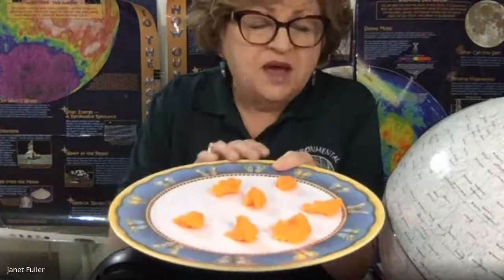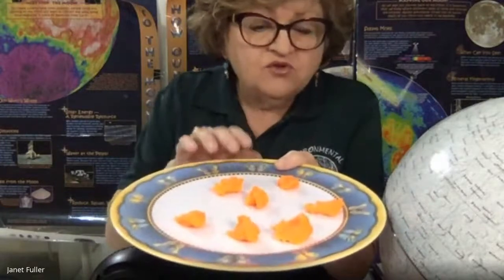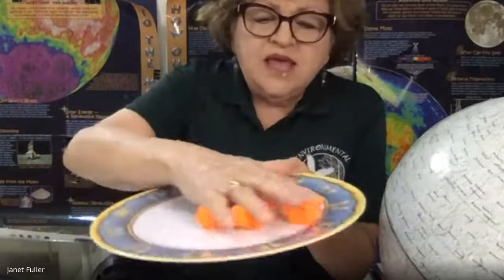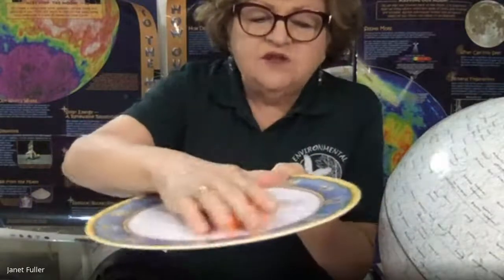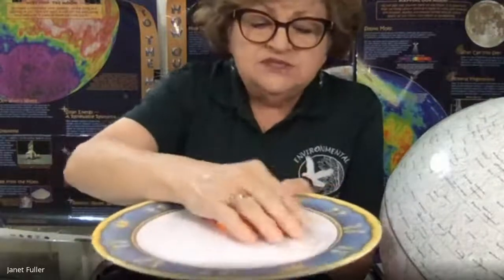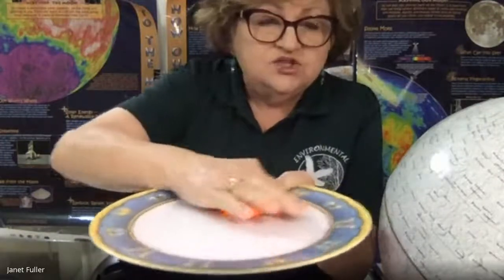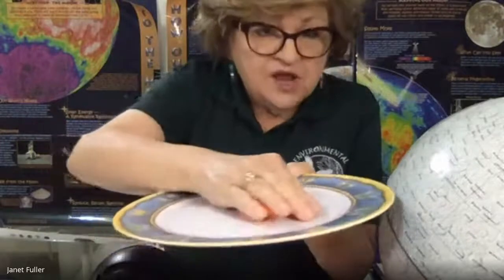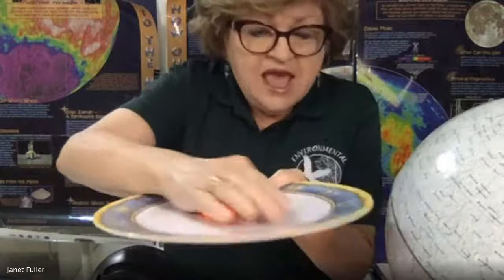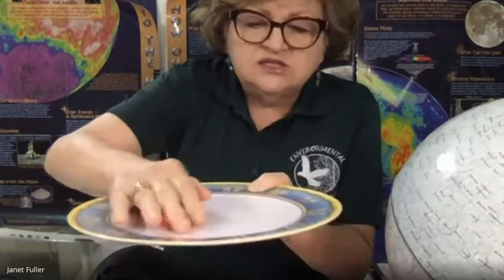So we had all these pieces of earth crust floating around out there, and they began to accrete. As they floated around, they bumped into each other, and as they bumped into each other, they began to stick to each other, and the heat generated caused them to melt, and then they just all stuck together.